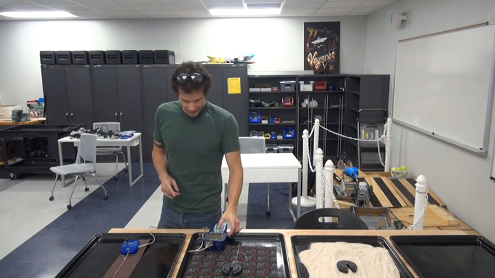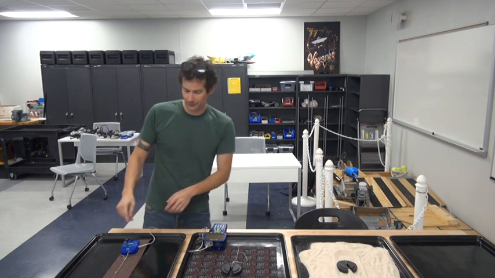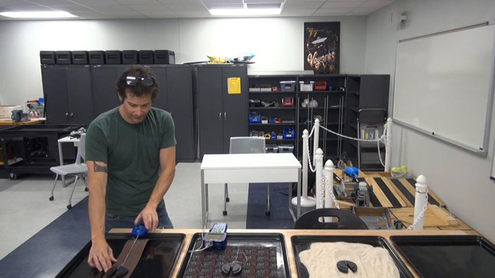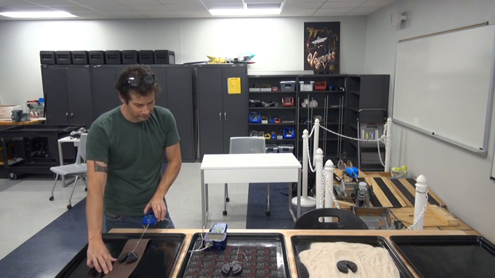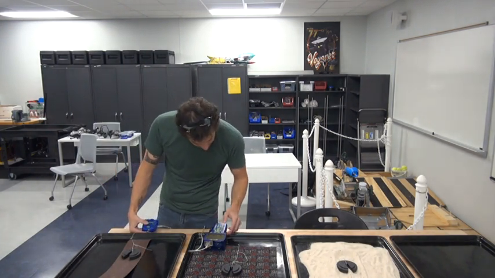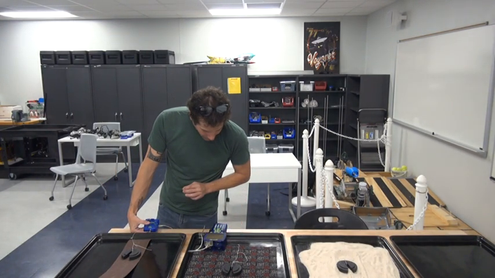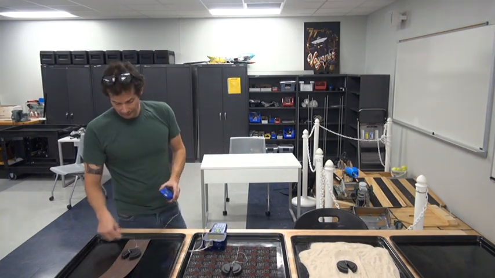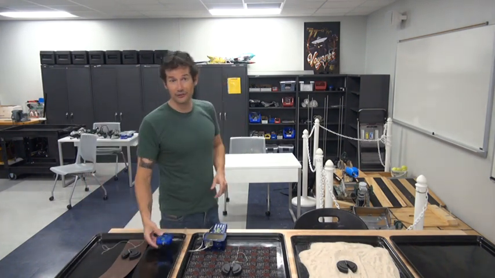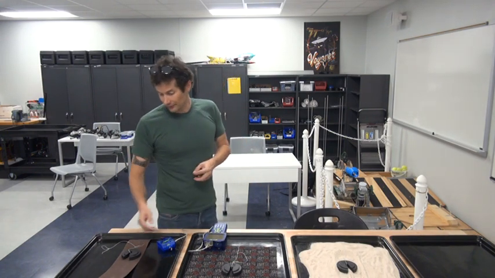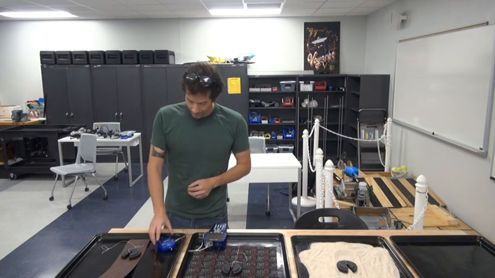Alright, I'm going to press play using our force meter here and pull this consistently. And that is reading about 3 newtons. So the friction force, which is the opposite of the force that I'm pulling at, is just going to be 3 newtons.